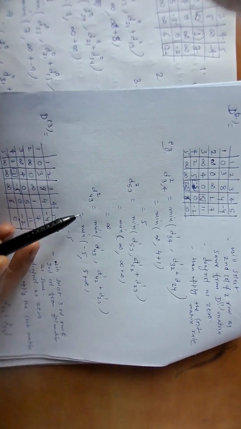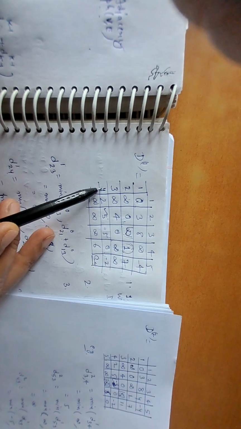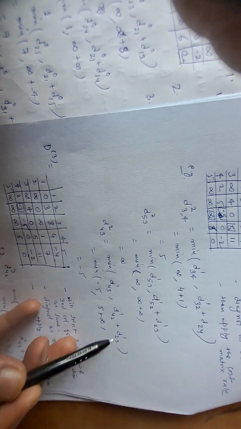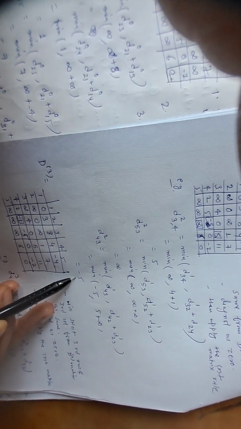You can check one more value, let's say D of 4 comma 3. In the earlier matrix, 4 comma 3 was minus 5. In the same way, we did 4 to 2 and 2 to 3, added them, and got minus 5 as the minimum. So in this way you got the table for D2.